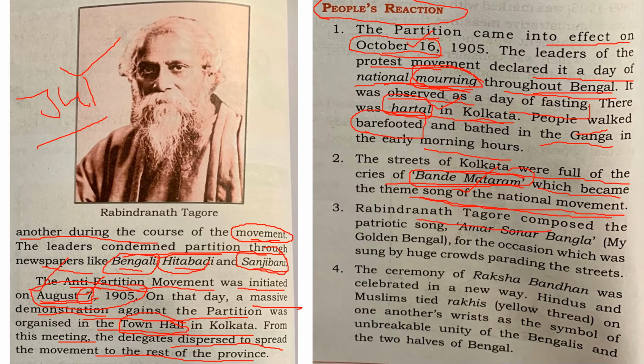And Rabindranath Tagore composed the patriotic song Amar Sona Bangla, My Golden Bengal, for the occasion, which was sung by huge crowds parading the streets. Rabindranath Tagore, who was a great poet and scholar in Bengal, wrote Sonar Bangla, that is My Golden Bengal. People sang this patriotic song in huge crowds, and they went on a parade in the street, taking a big walk protesting against the partition by singing these songs.